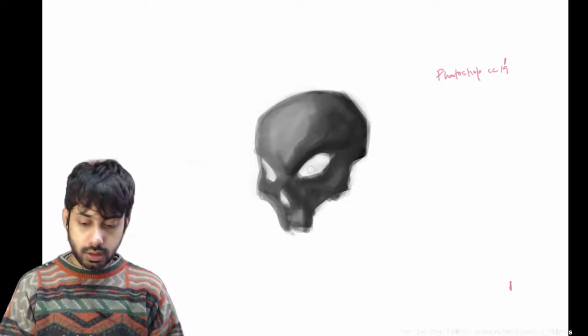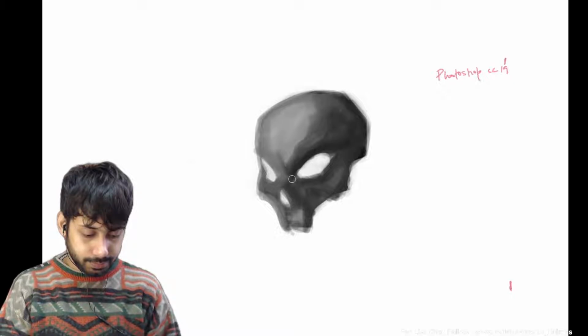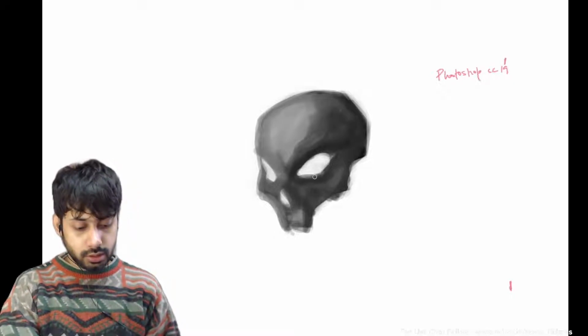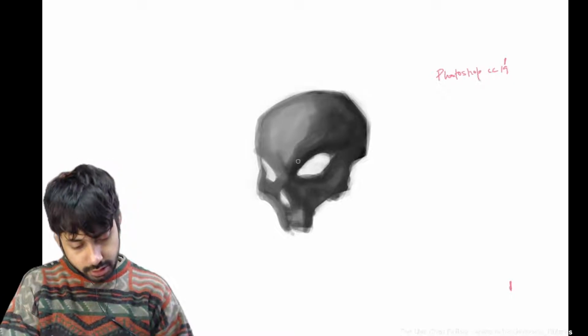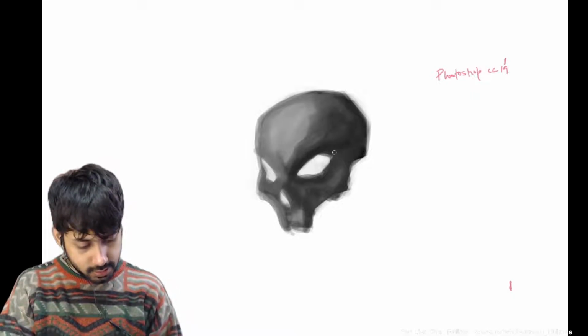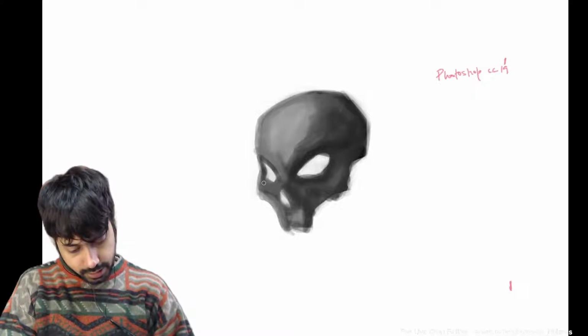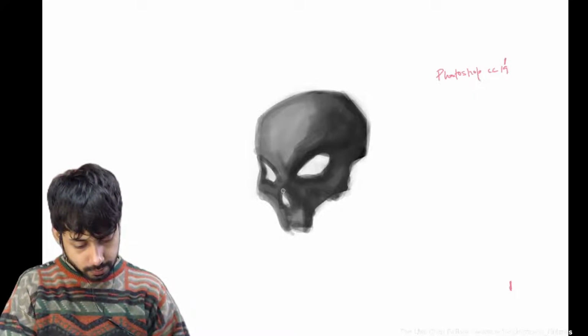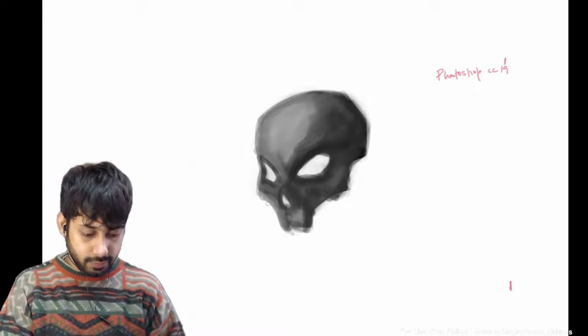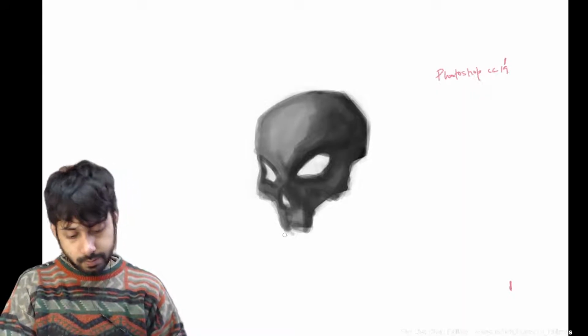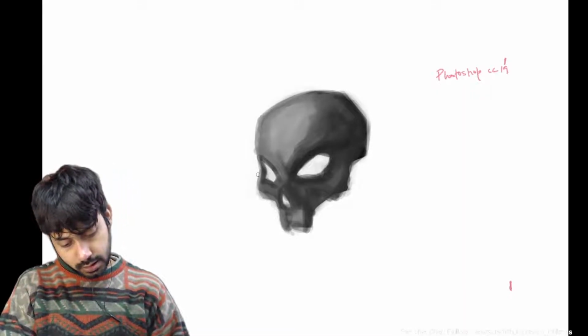So now when you're done, you can decrease the size of the brush, and now you can go for fine lines. Some more fine lines will add to the overall design form of the skull.